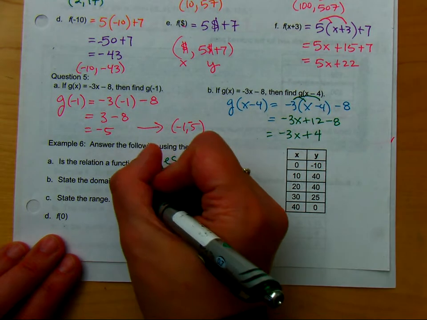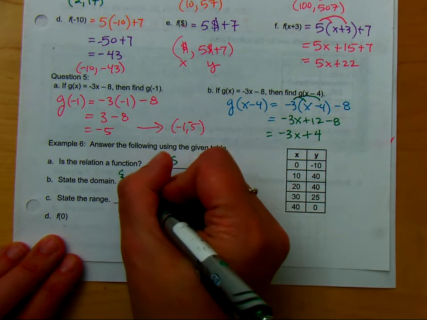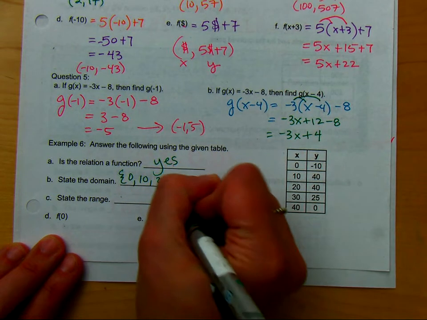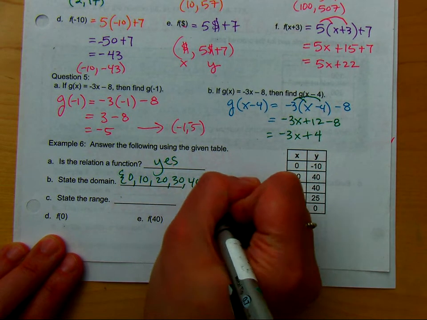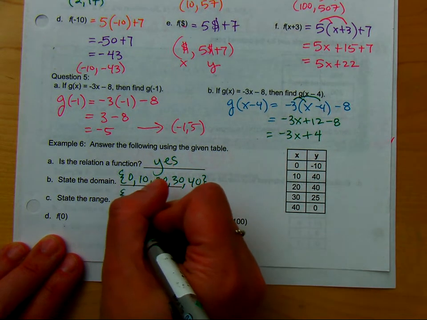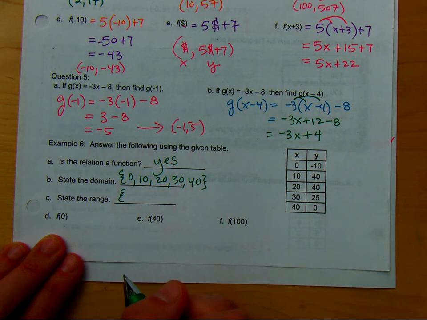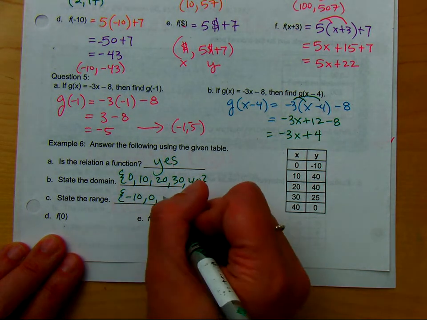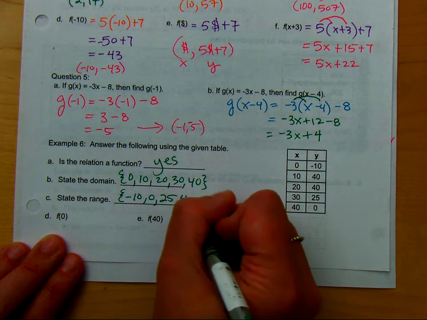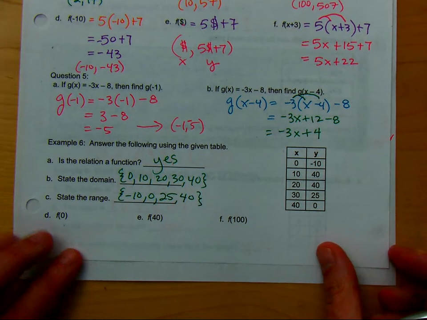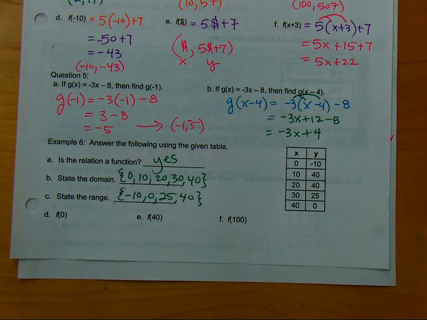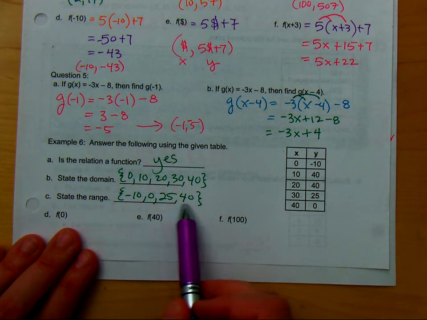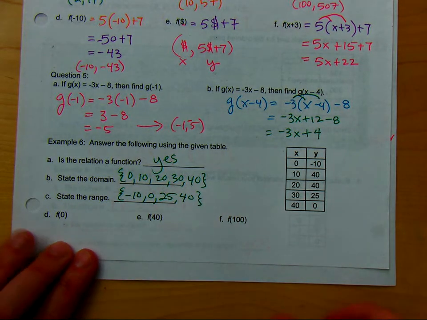Okay, state the domain. What's the domain? Okay, and what is the range? And I'm just going to put this in order. So 25, and since 40 is repeating, 40 is the same number, so I'm not going to list it twice. And that's another way of seeing that we have fewer elements in the range than we do in the domain.